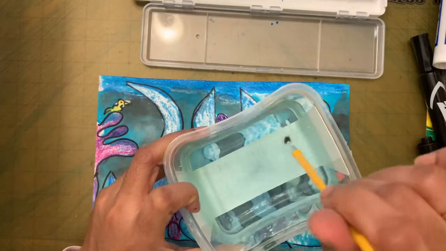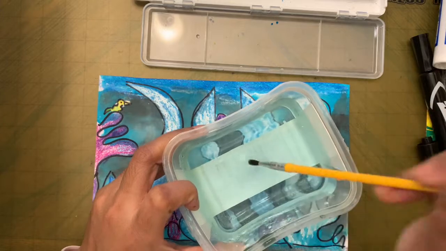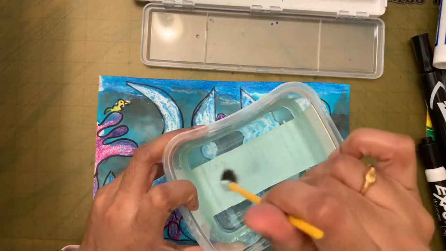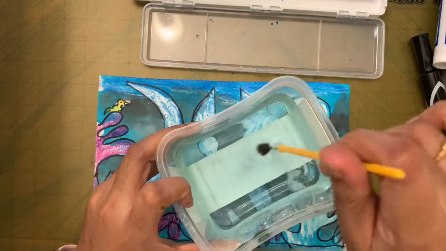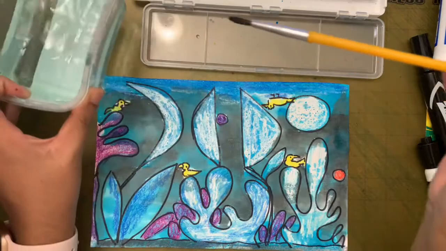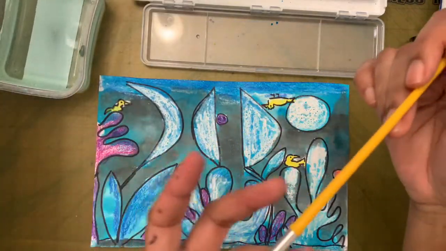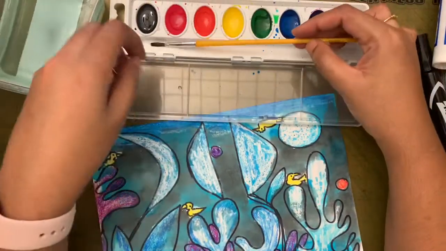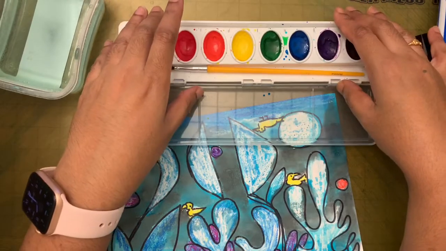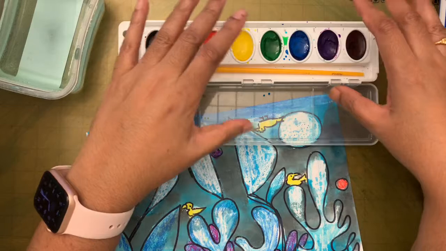When you wash, you just sweep the floor. The bristles should be touching the floor of the container, and you do that a few times, and then you wipe it on the rim, and maybe use a paper towel to wipe it, and then you put it over here to dry. Wait for it to dry before you close this.